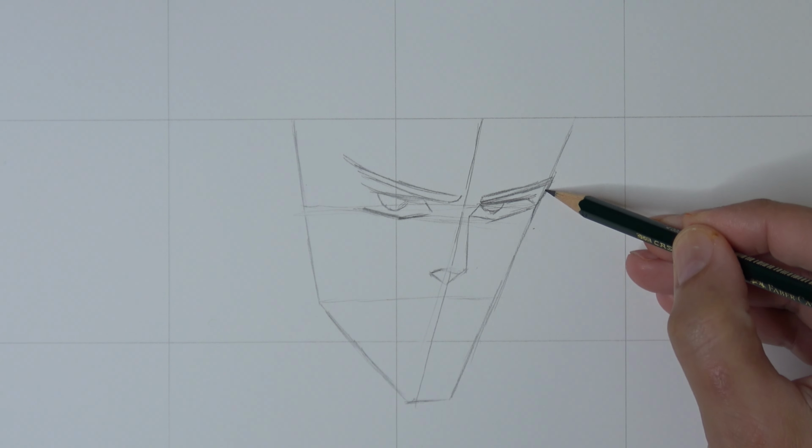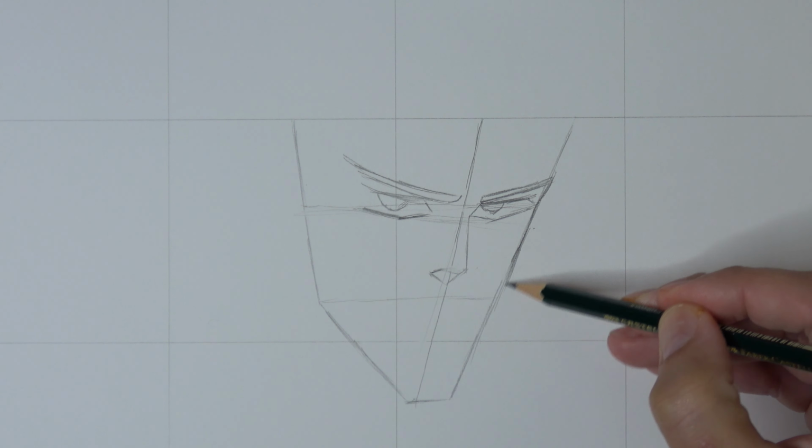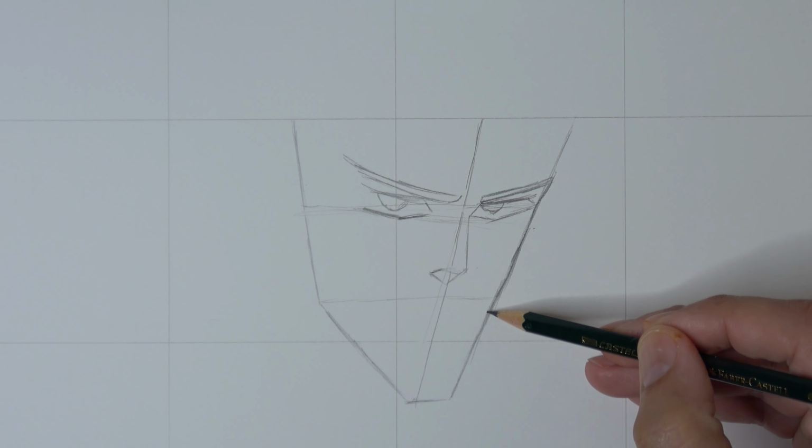At first glance, it looks like the side of his face is just a straight line, but there are a lot of subtleties there that we need to include in order to really help this character come to life.